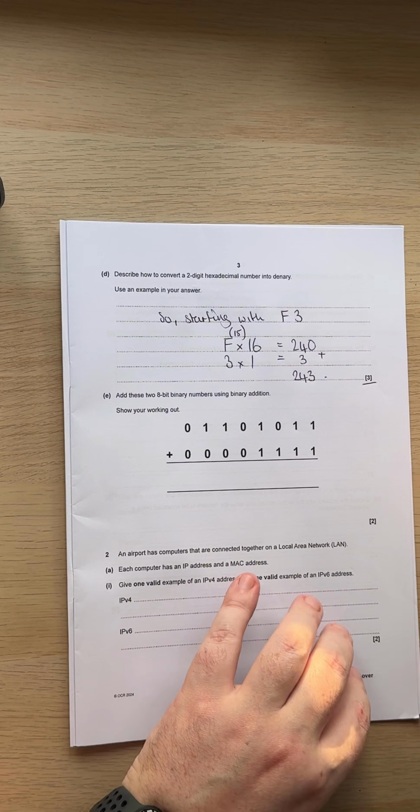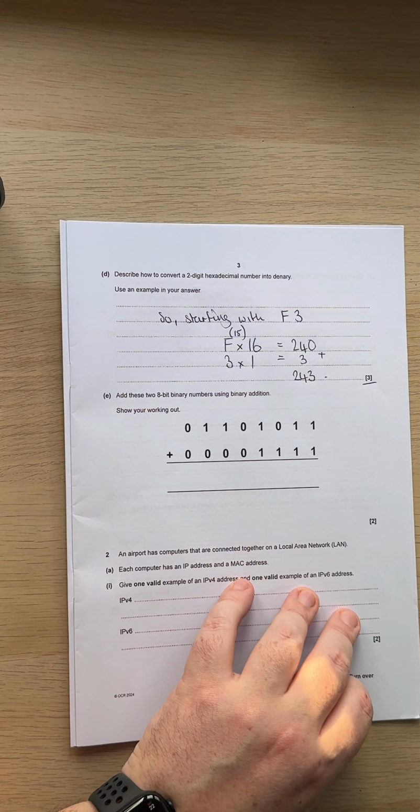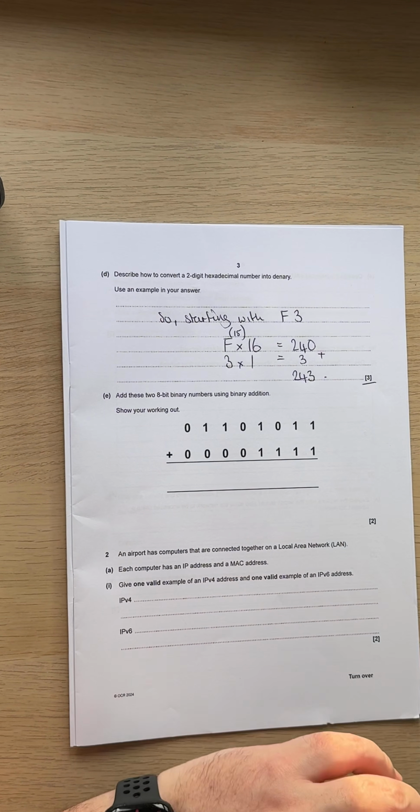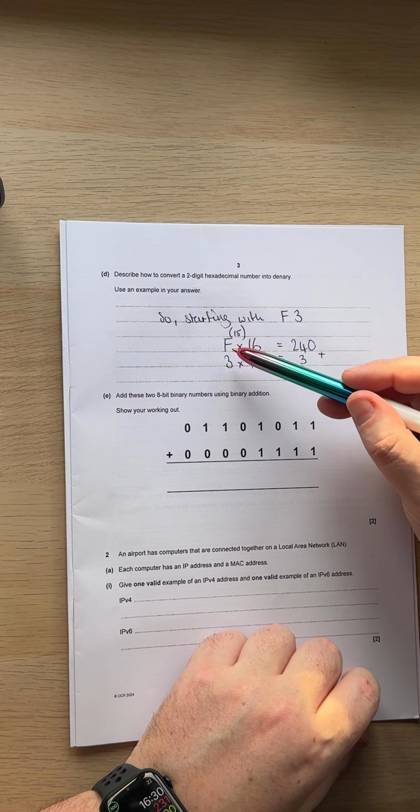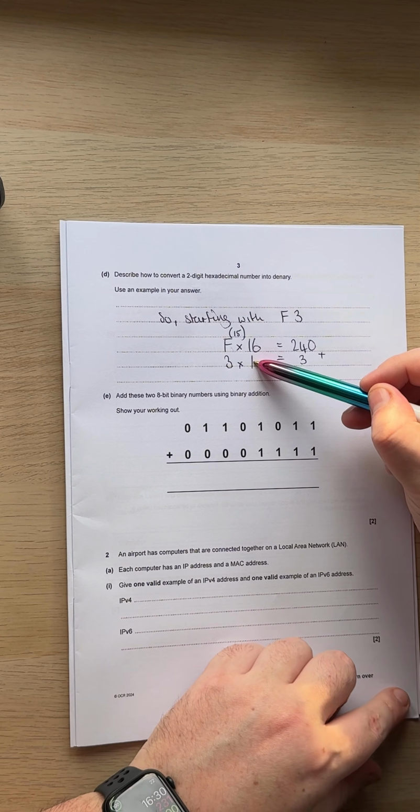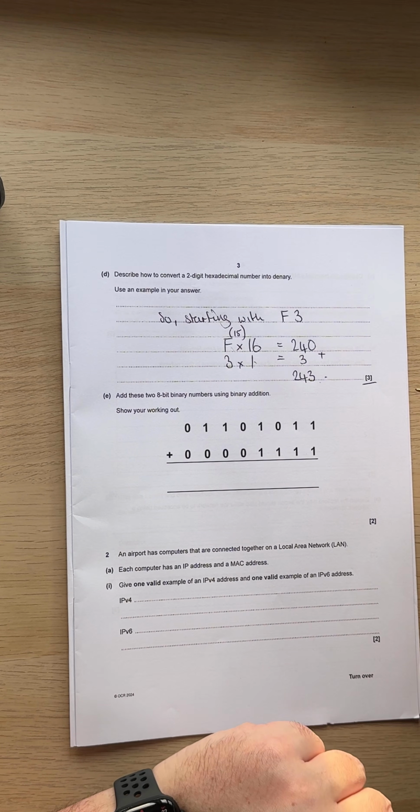3 marks. I think that's relatively easy. I'm just trying to think what we could get for the mark scheme. I think it would be 1 mark for multiplying by 16, 1 mark for multiplying by 1, and 1 mark for having a correct final answer.